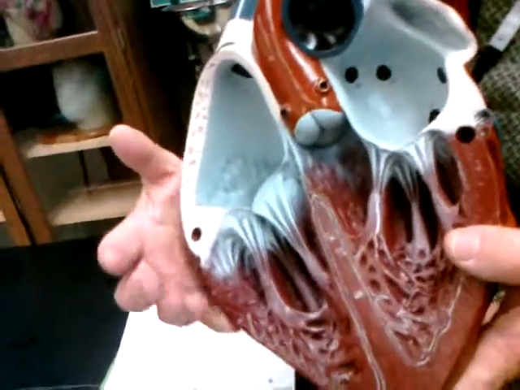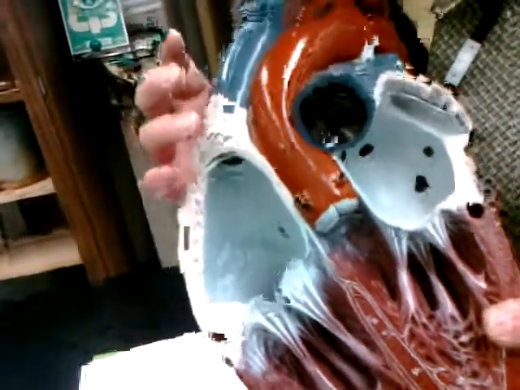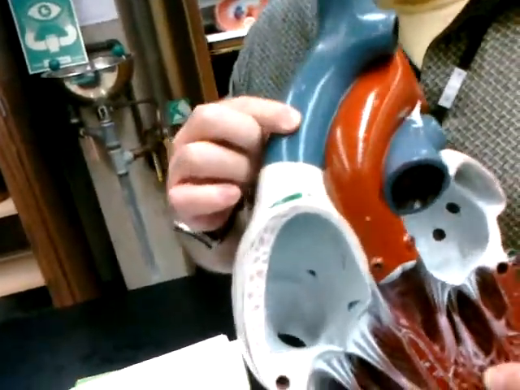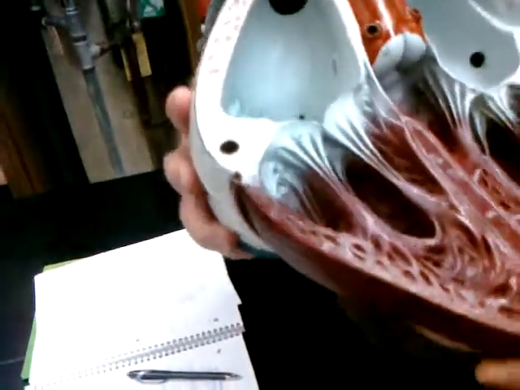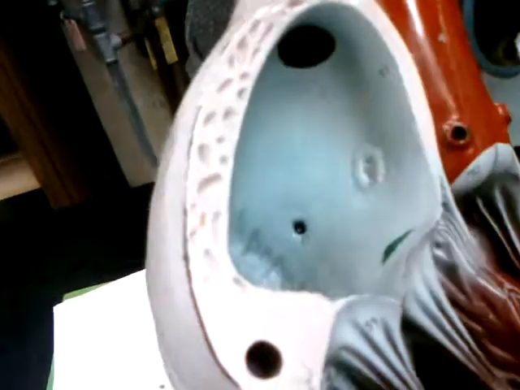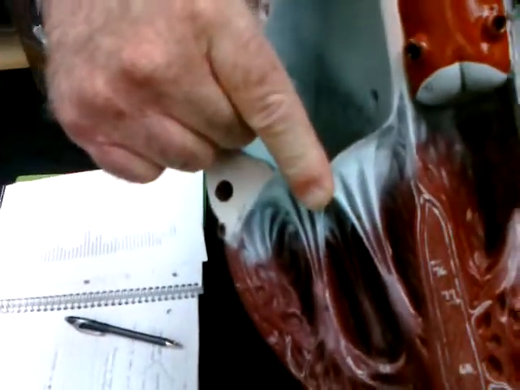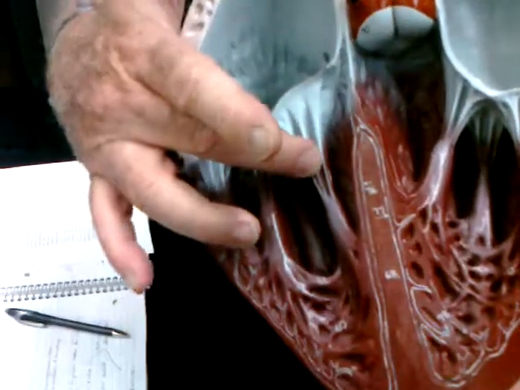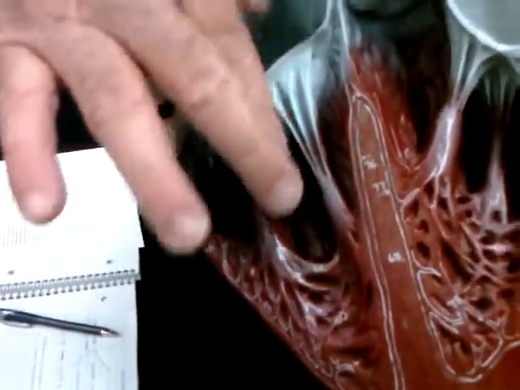Blood comes into the right atria through the superior and inferior vena cava and in through the coronary sinus or coronary great cardiac vein. It then is going to go through the right AV valve, we call that the tricuspid, past the chordae tendineae, past the papillary muscle, through the trabeculae carneae so that blood fills up this whole thing.